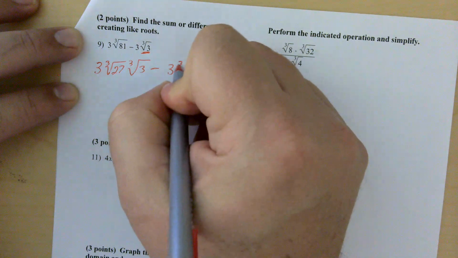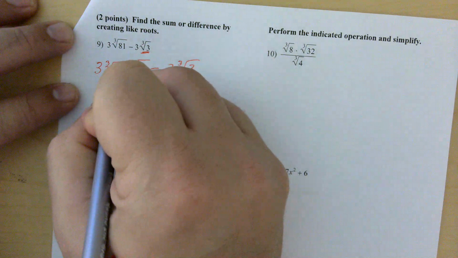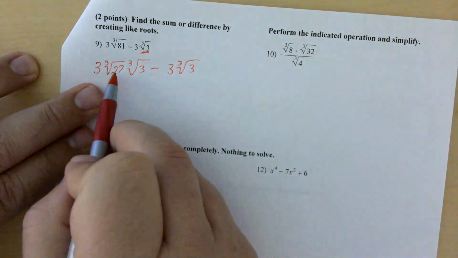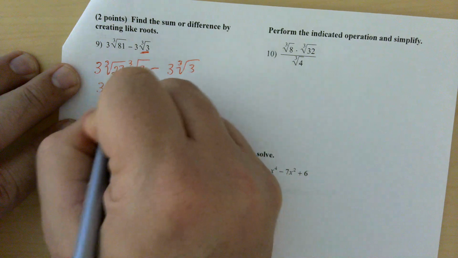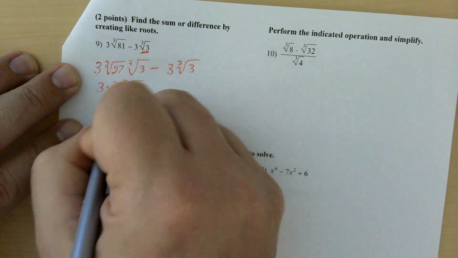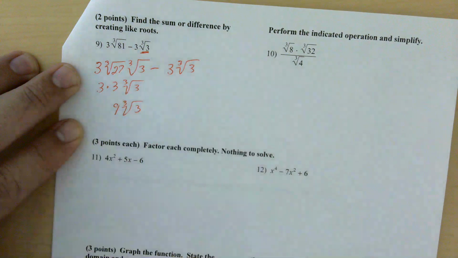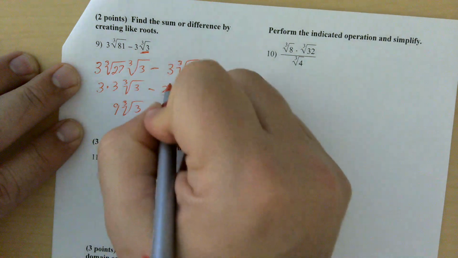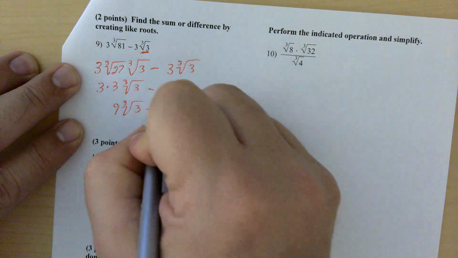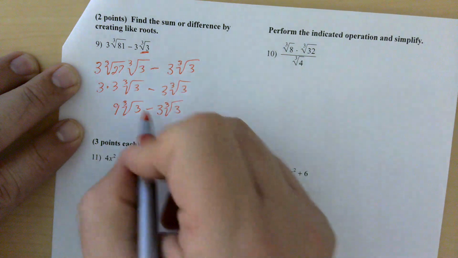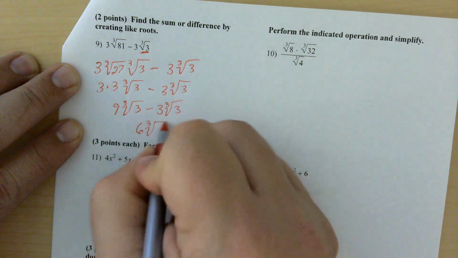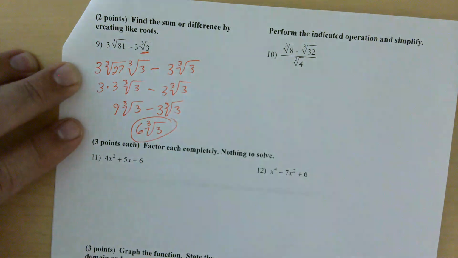I'll write this other term. This becomes a 3. Okay, so this right here becomes a 3. So I have 3 that I already had here times another 3, which really makes it 9 of them. Okay, so I have 9, take away 3 of them. I'm just going to rewrite this so I show all my steps. 9 take away 3 is 6. That's what I was looking for.